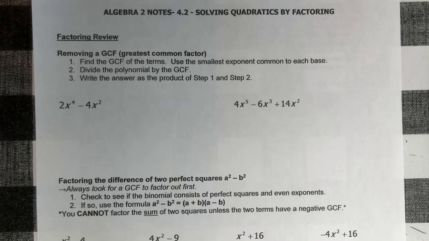So with GCF, okay, that's your greatest common factor. You're going to have however many terms, 2, 3, 7, and we're not going to give you 7, but the concept is you have to divide all of the terms in your problem by the same thing. Okay, so that's your GCF, your greatest common factor.